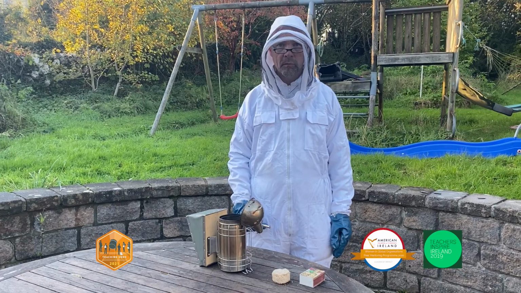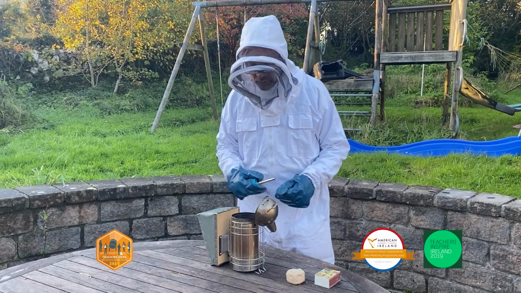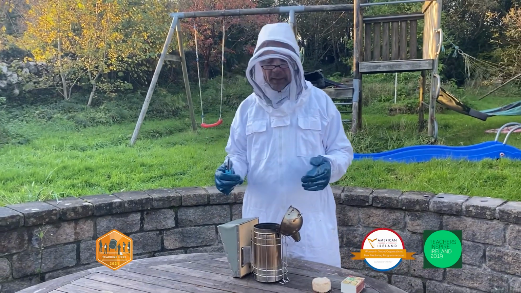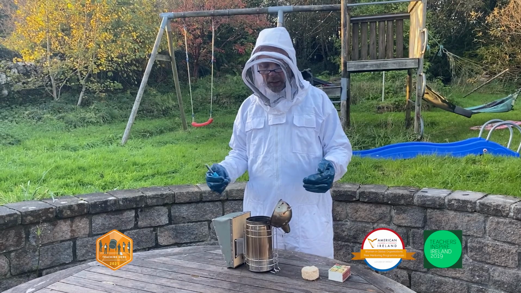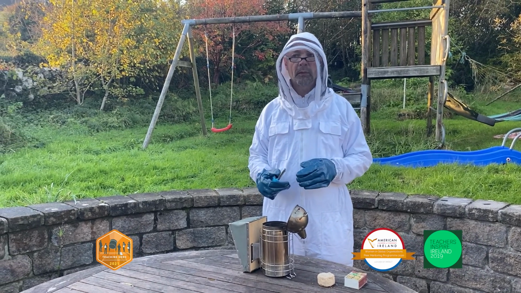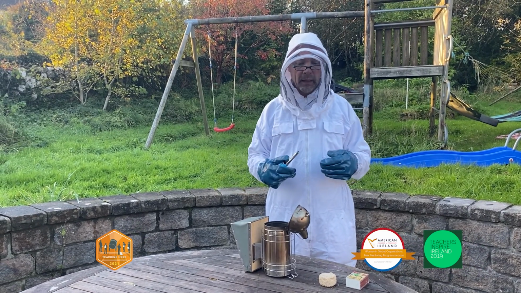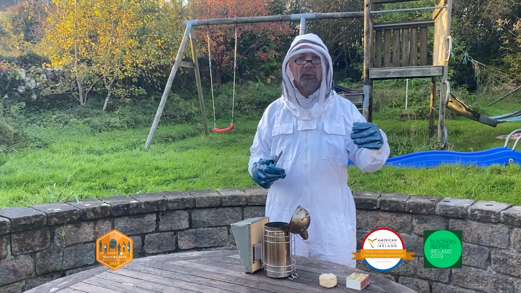Great. So what are you preparing there then? Well, I'm just going to prepare this, it's called a smoker, and this is handy. Beekeepers use it, and it puffs out smoke. So when we're opening the hive, the bees don't really like the smoke, so they keep away.